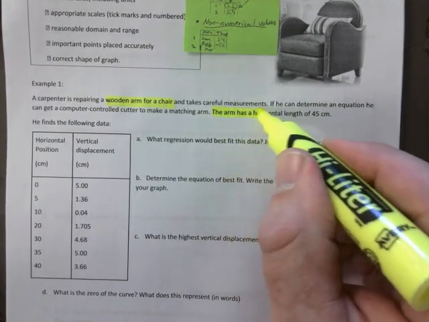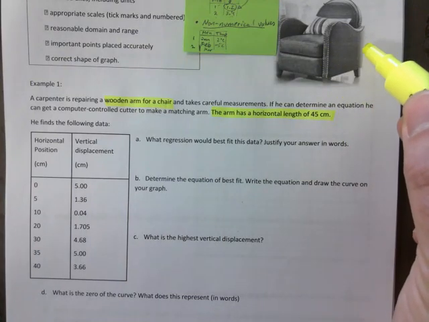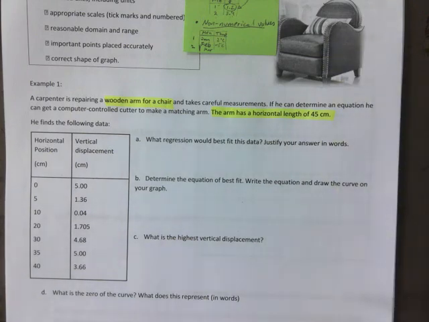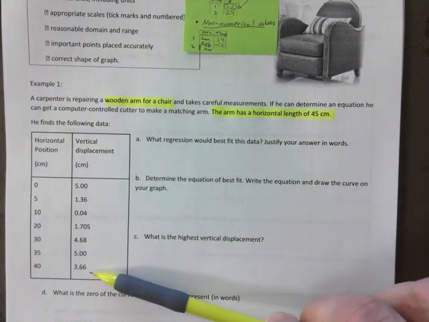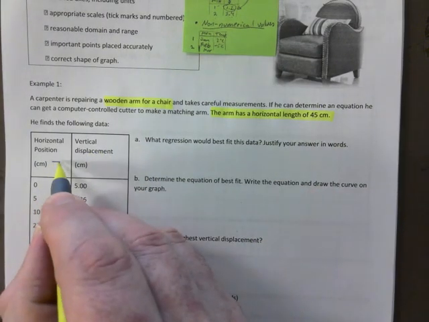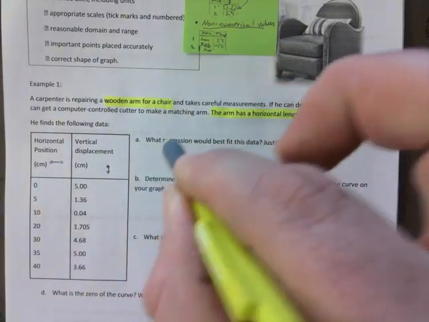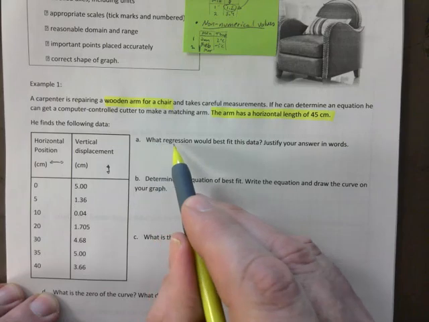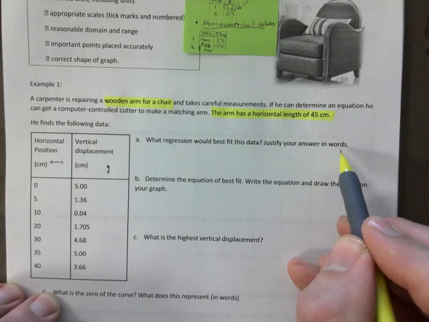This was probably worth highlighting. Right? We know horizontally from end to end it's 45 centimeters. Okay? He finds the following data. So we have a horizontal position and vertical displacement. Just so you know, horizontal, vertical. Right? So this router is like cutting it on a board, so we need to know both directions. What regression would best fit this data? Justify your answer in words.